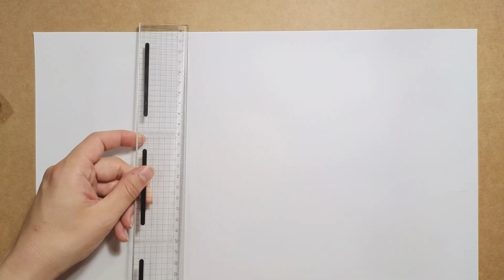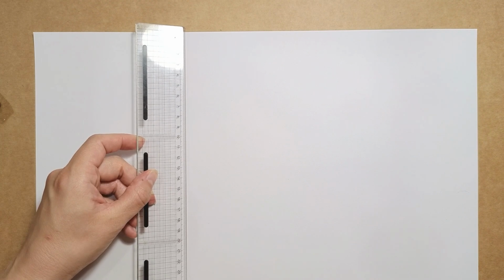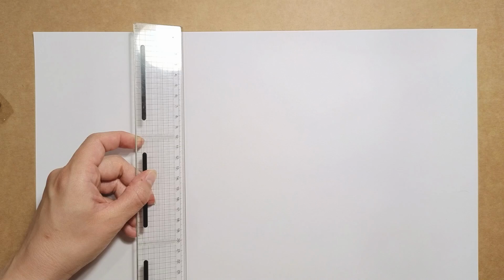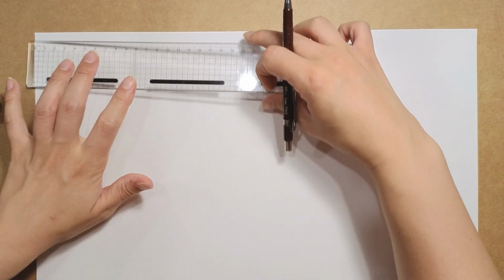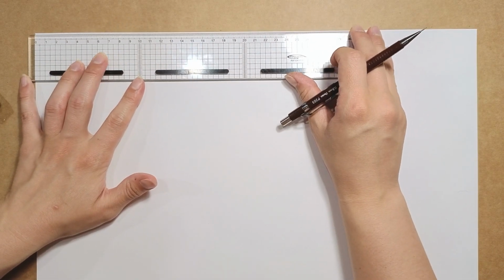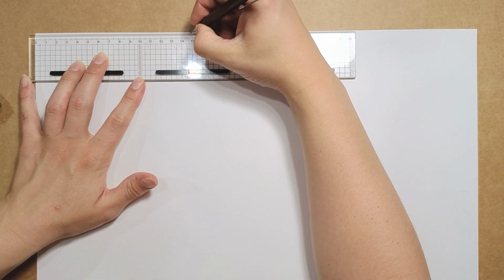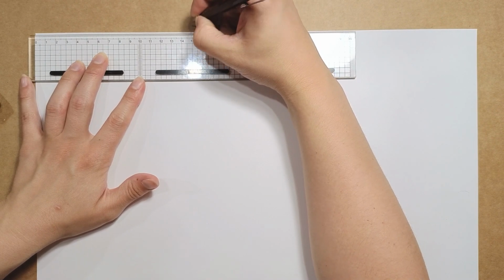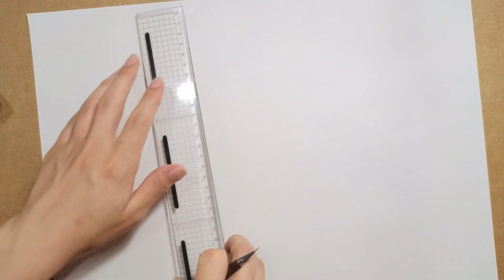Because my short length is 29.7, I'm just going to use 14.85 or something close to that to mark my vertical. But you could just do half of your page. That would work just as well.